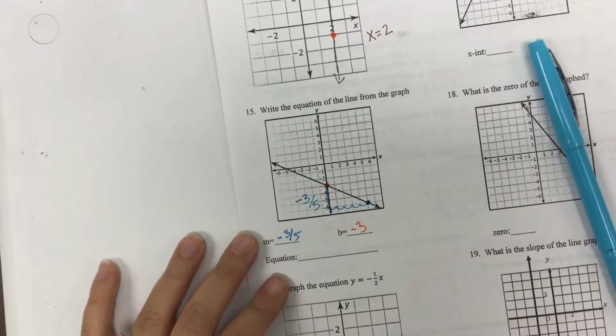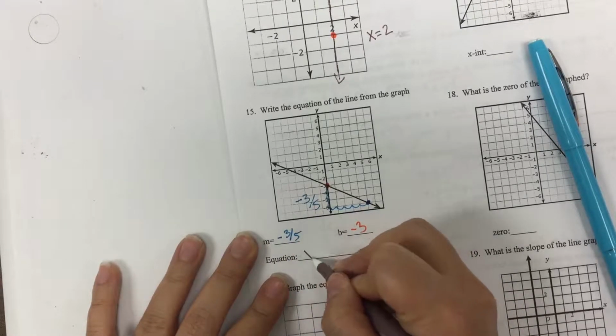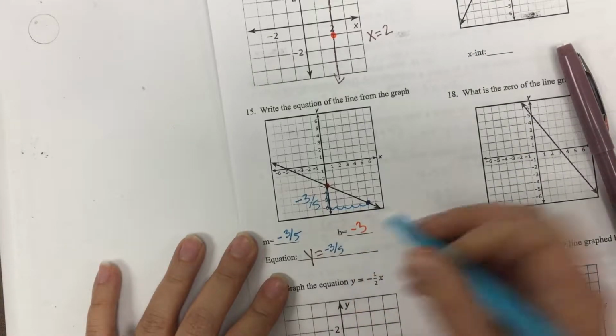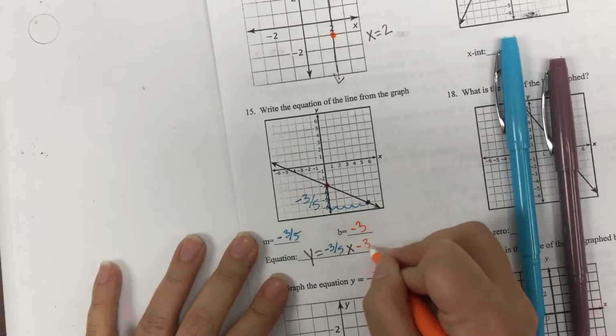And then my equation, since I have the slope and the intercept, is going to be in slope-intercept form. So that's going to be y equals my slope, which is -3/5x. And then I have my y-intercept of -3.